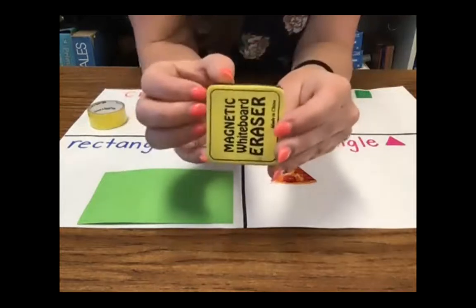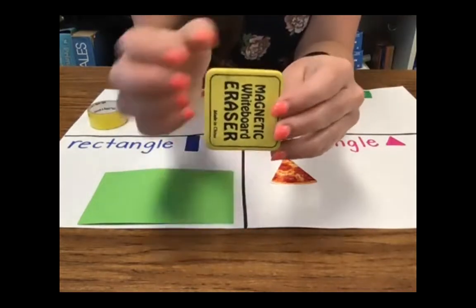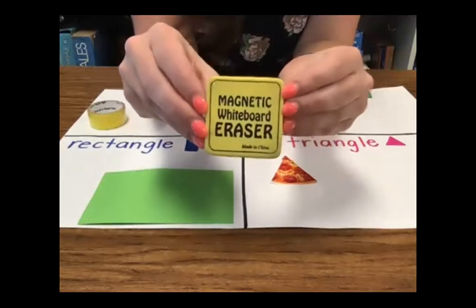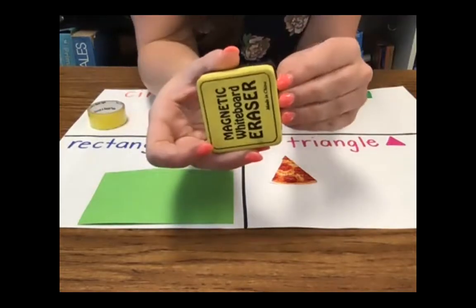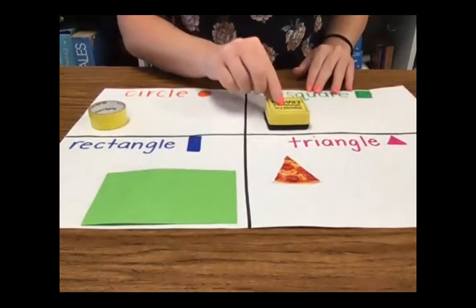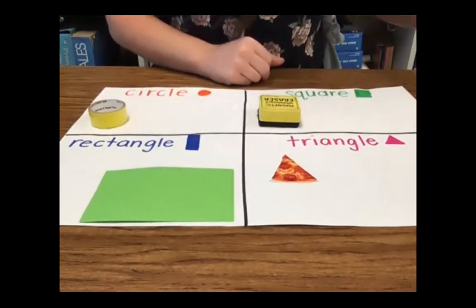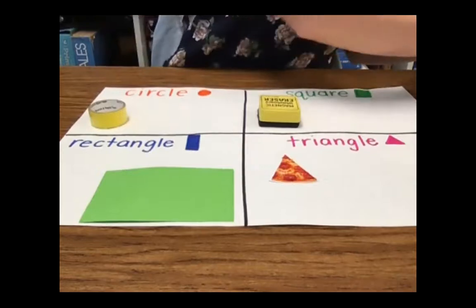Who remembers the name of the shape that has 4 sides that are the same length? Do you remember? It's a square. Very good. You're exactly right. Squares have 4 sides of the same length. All right, let's do a couple more.